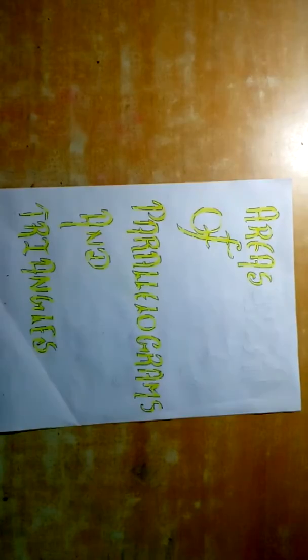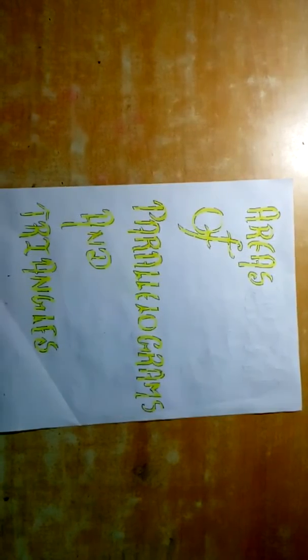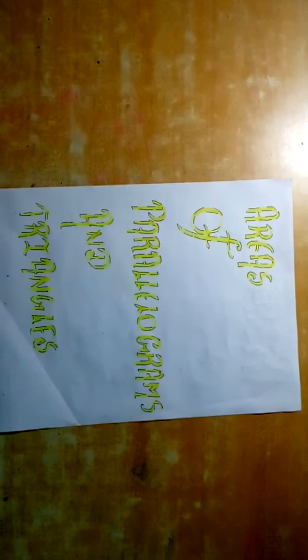First of all, have a look at the new topic, area of parallelograms and triangles. You all must have been thinking for a while that this would be a difficult one, but it's an important and interesting chapter as well. Basically, this chapter is important and very useful for the students of class 9th. So first of all, we're going to look at the properties that we will be facing.